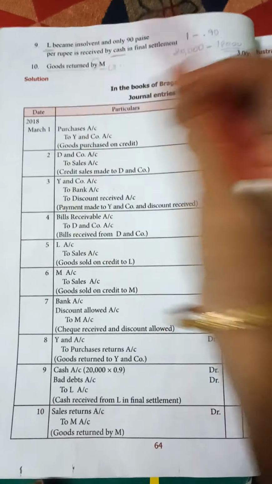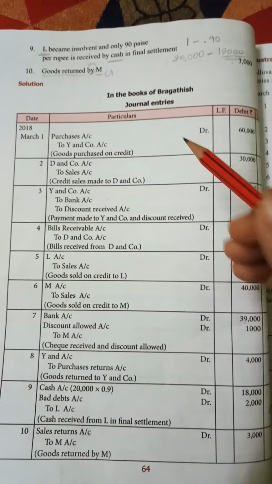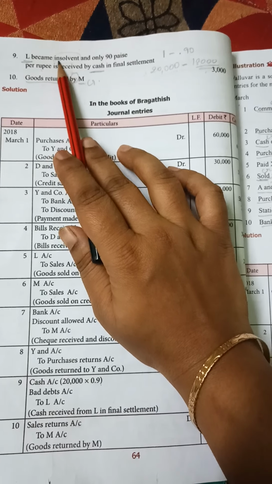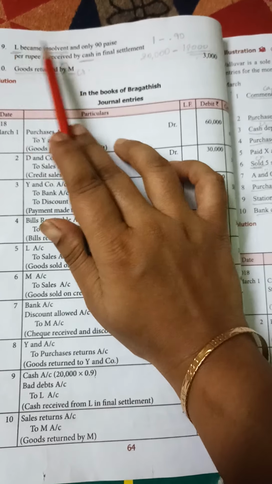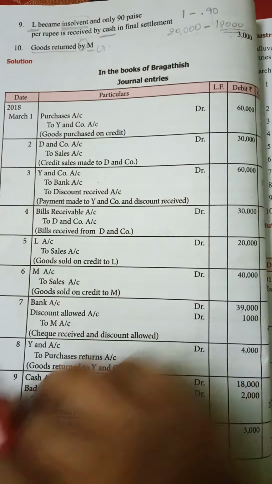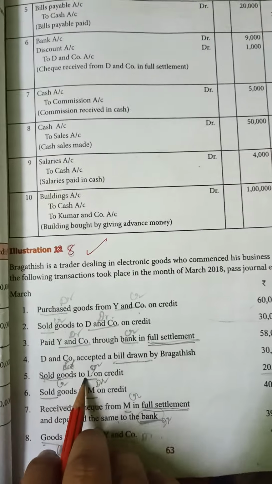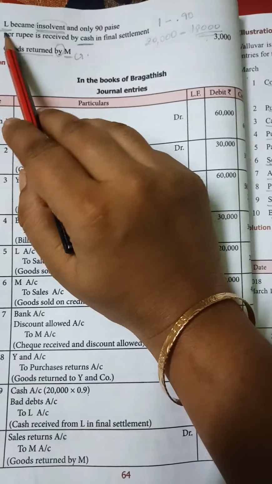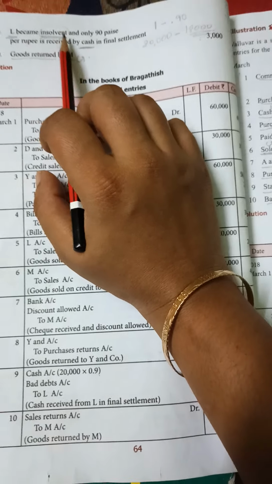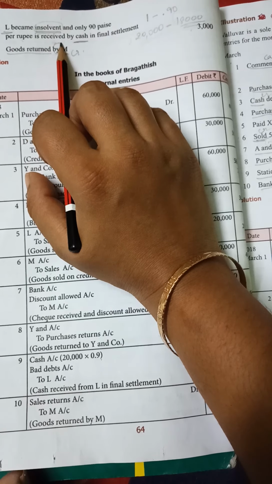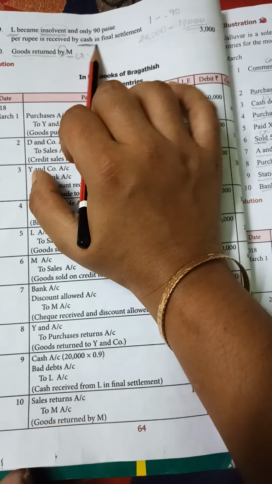Okay, then the ninth one is most important. This is slightly different from other transactions. L became insolvent. Okay, this word is important. L became insolvent, which means he is incapable of paying the amount. Previously, L is our customer because we sold goods to L on credit for rupees 20,000. But L has now become insolvent and only 90 paise per rupee is received by cash in full settlement.